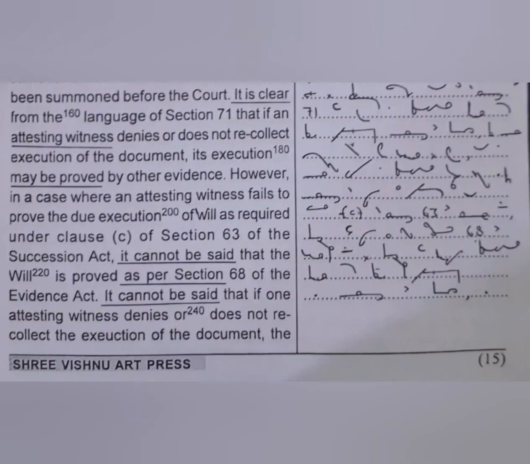It is clear from the language of Section 71 that if an attesting witness denies or does not recollect execution of the document, its execution may be proved by other evidence. However, in a case where an attesting witness fails to prove the due execution of will as required under Clause C of Section 63 of the Succession Act, it cannot be said that the will is proved as per Section 68 of the Evidence Act.